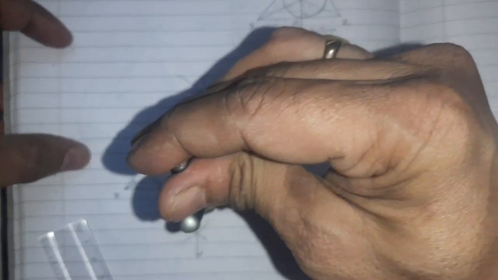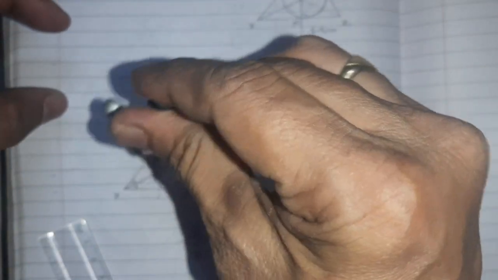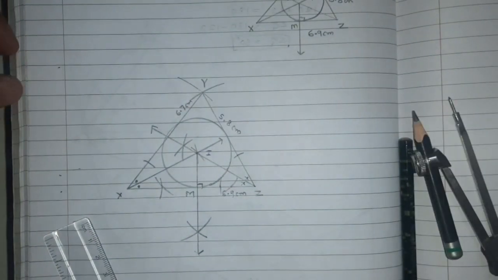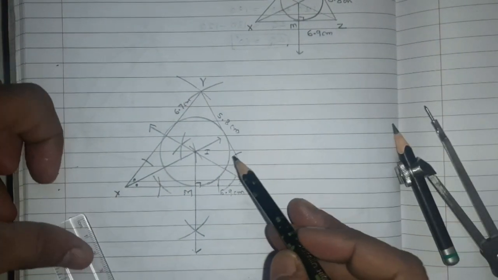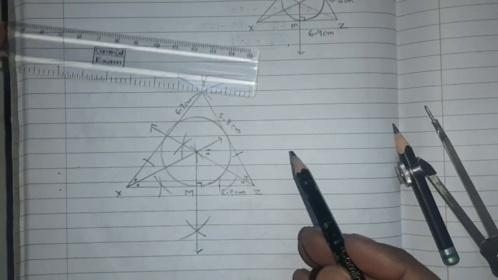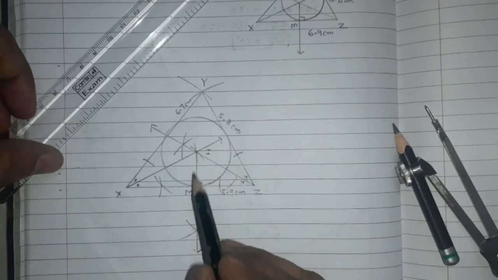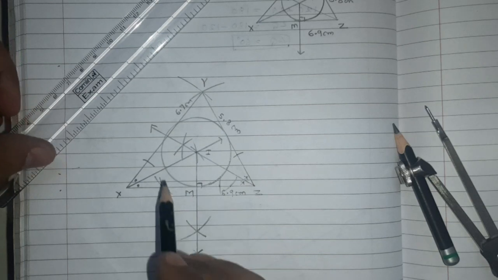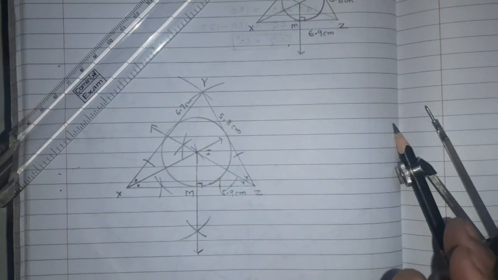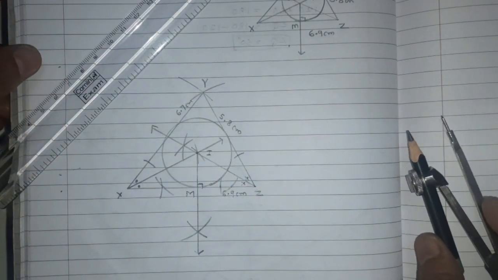See dear student, this is the incircle of triangle XYZ. Dear student, IM is the radius and that touches all the sides of the triangle. It is the construction of the incircle.